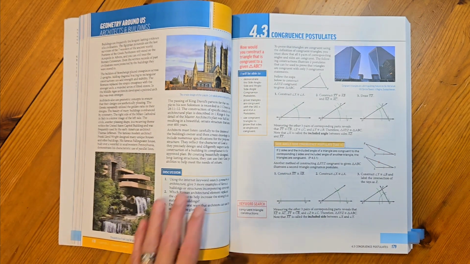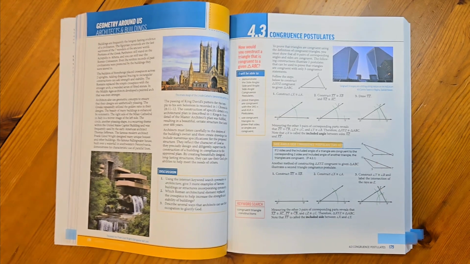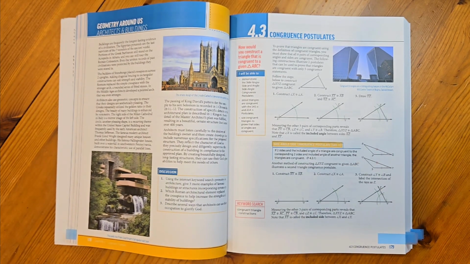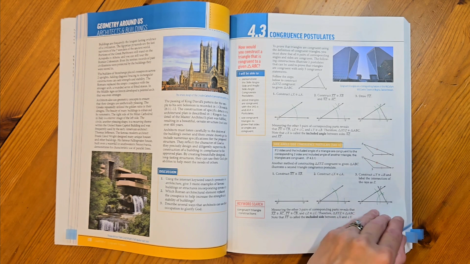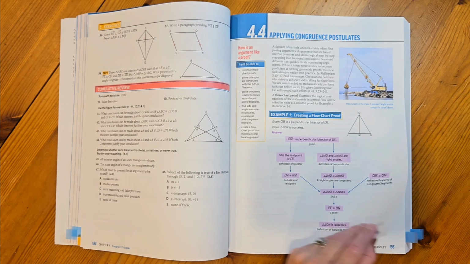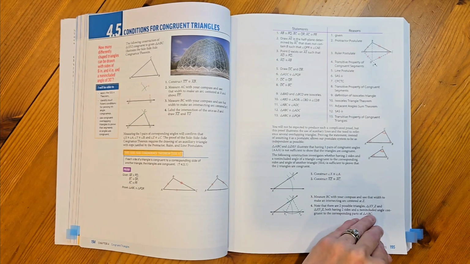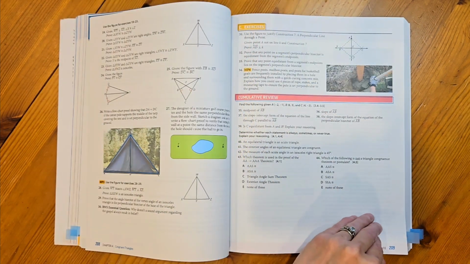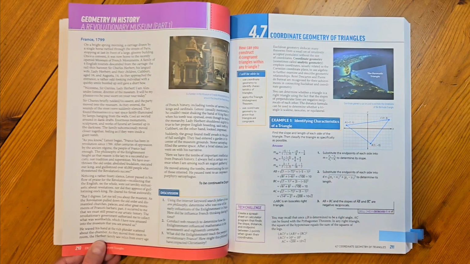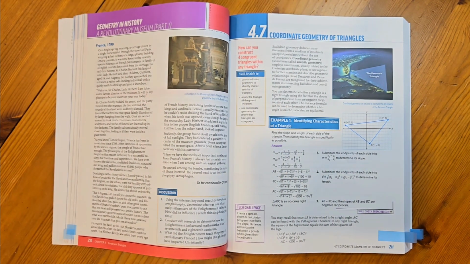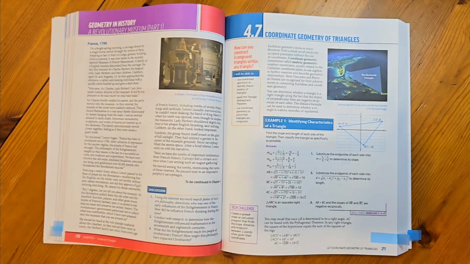Periodically through the book, you'll find some geometry around us. This one's about architects and buildings, and it will highlight some different buildings and their construction. Also, periodically, you'll have these geometry and history pages that will tie something historical in with the lessons. And this one is a cliffhanger that you'll get to finish in the next chapter.